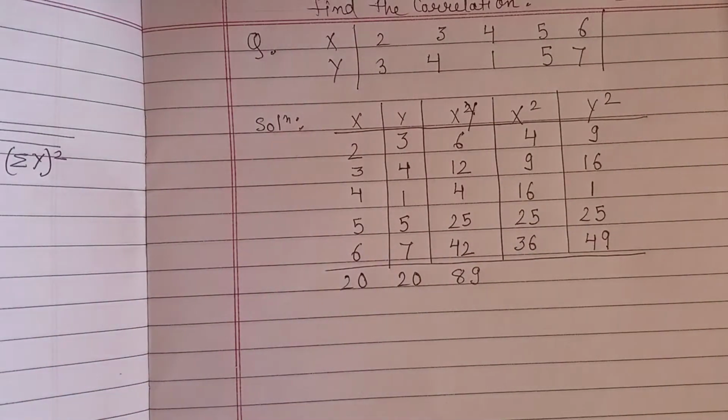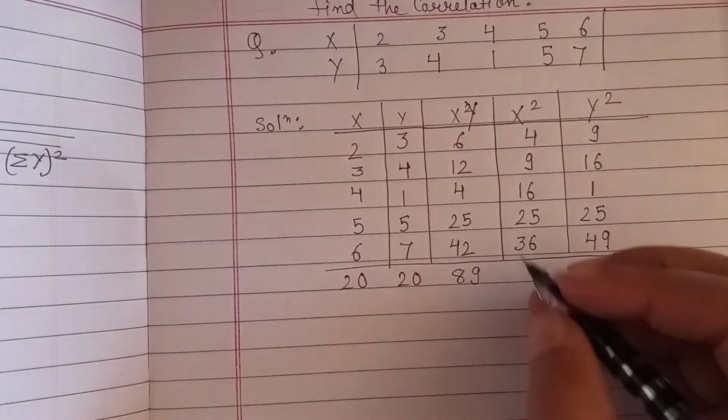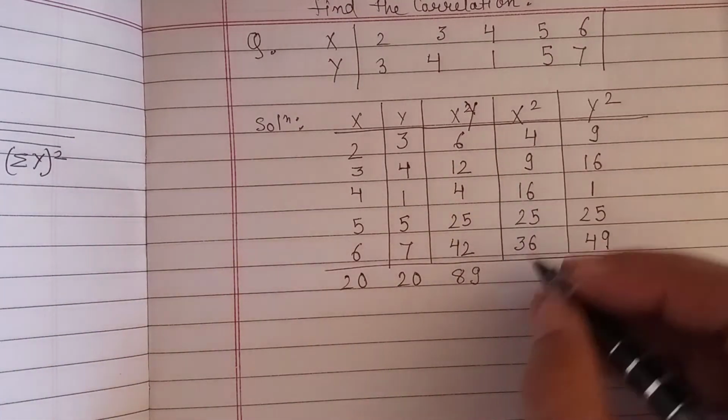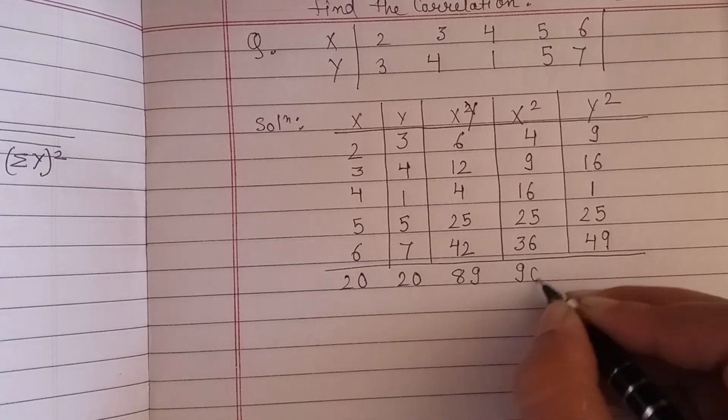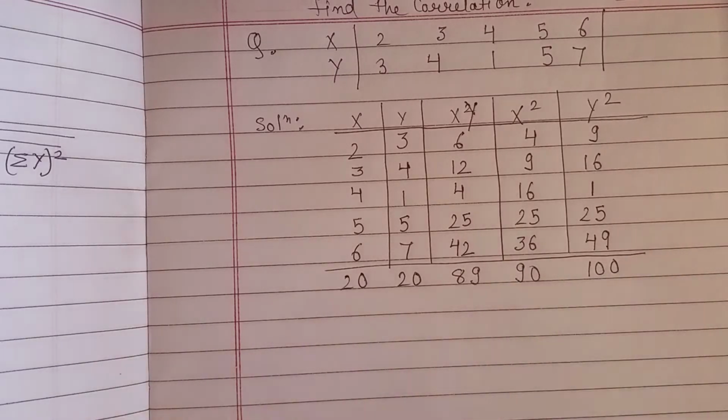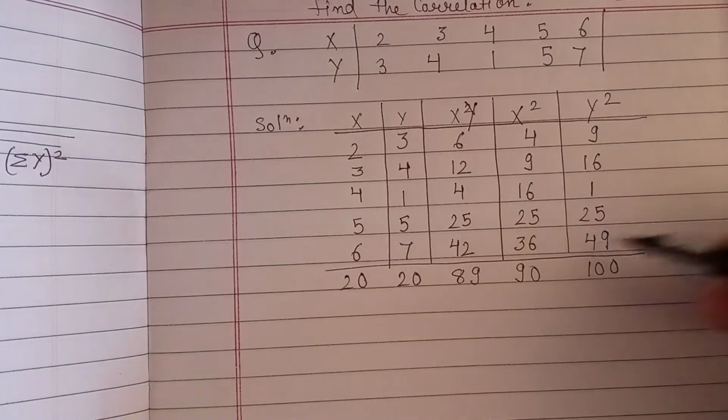How we will get 89? You can calculate this to find out, and in this calculation you will get 90, and here we will get 100. Okay, 100 is clear here, like this.